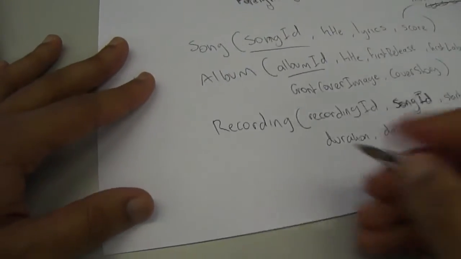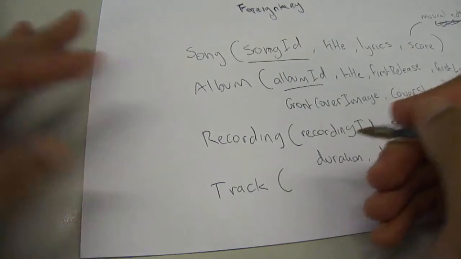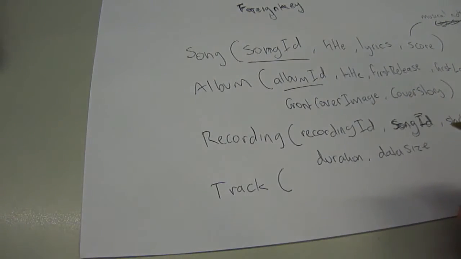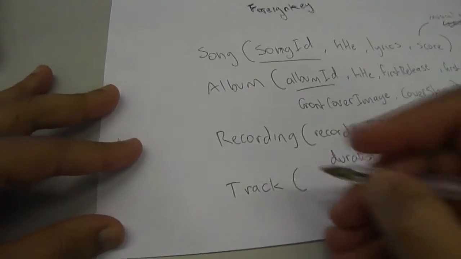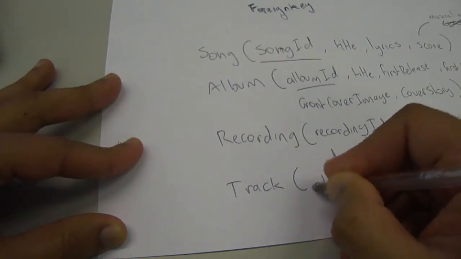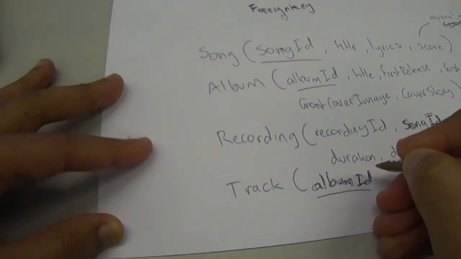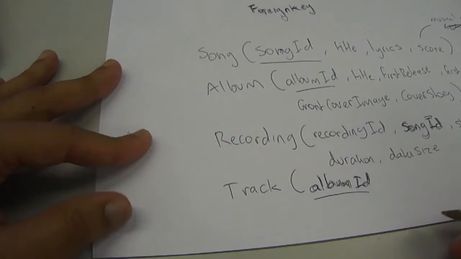The next one is track. The foreign key is album ID, should be bold. Recording ID should be underlined and should be bold.